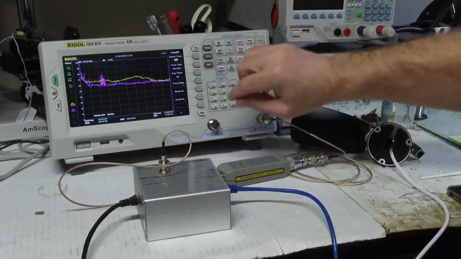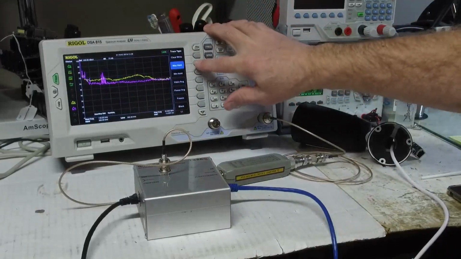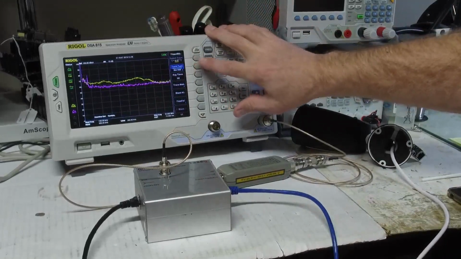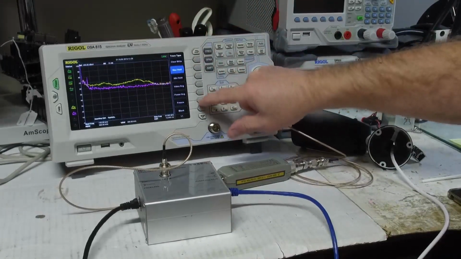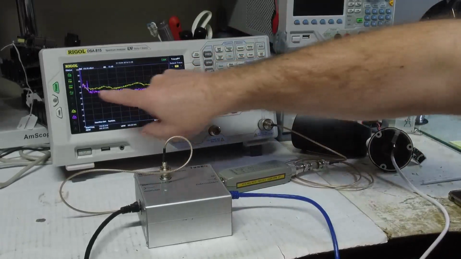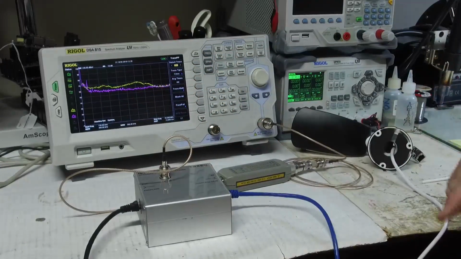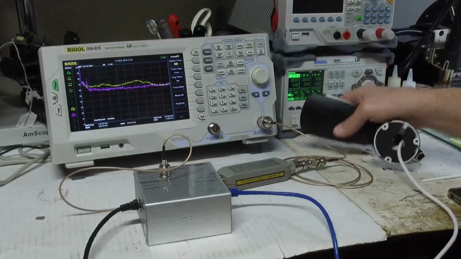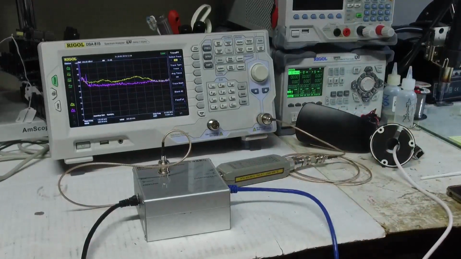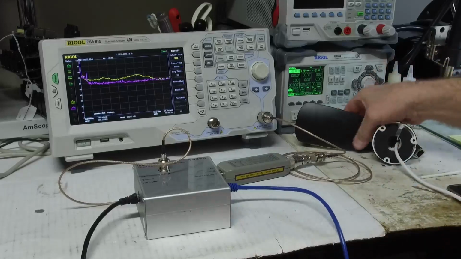Oh, that's interesting, some noise that we just caught here. Let me try that again. Okay, so we can see that running in this direction it's quieter. So there's more noise contribution from the camera than there is from the associated equipment. I'm going to disconnect the camera.